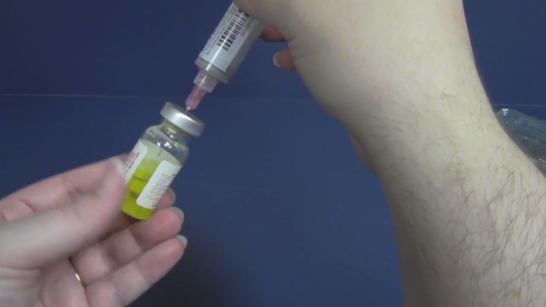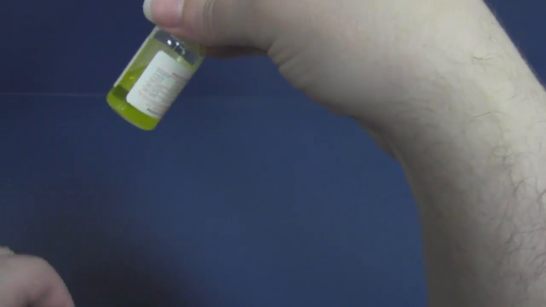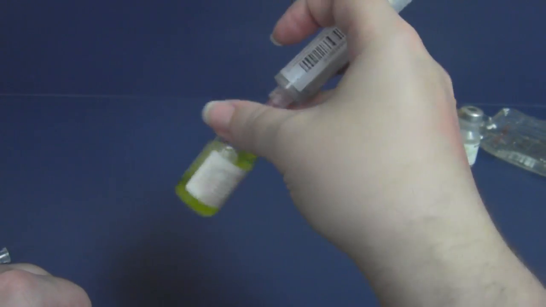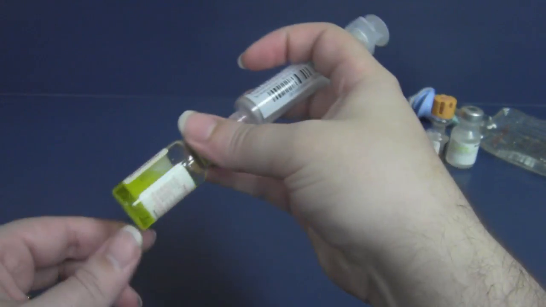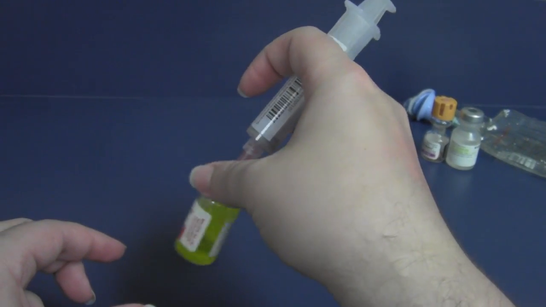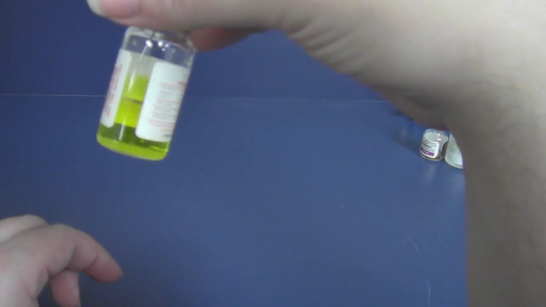Now I can remove my needle or I can leave it in there, but I need to mix up my medication. So I want to make sure that I have no chunks of medication floating around. It should be nice and clear. So this medication is bright yellow, but it should be clear otherwise with no floaties.